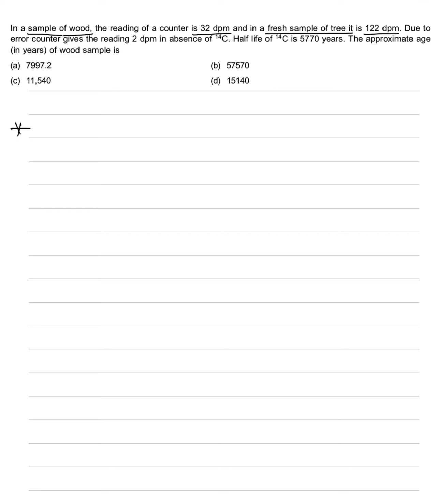Now basically what happens in the case of carbon dating is that every wooden sample contains both a normal carbon and a radioactive carbon, that is, it contains C12 as well as C14. When the tree dies or the wooden sample falls down, what will happen?